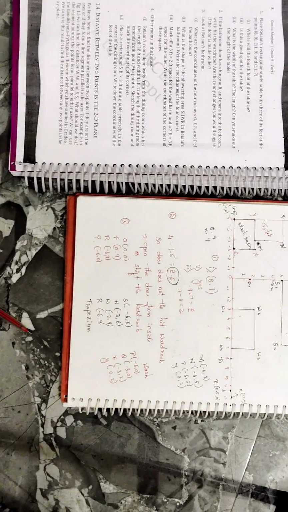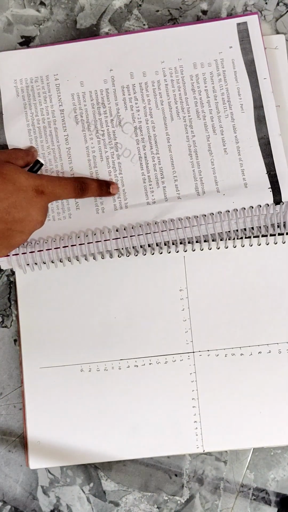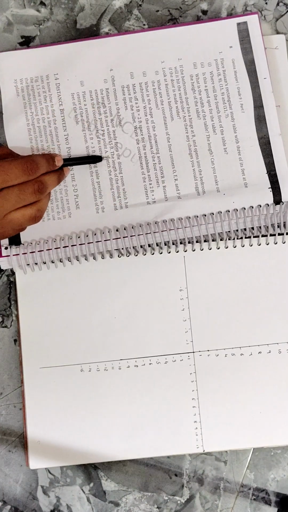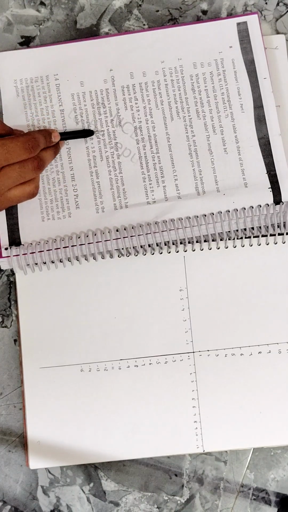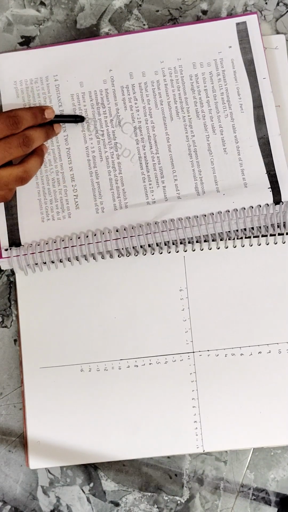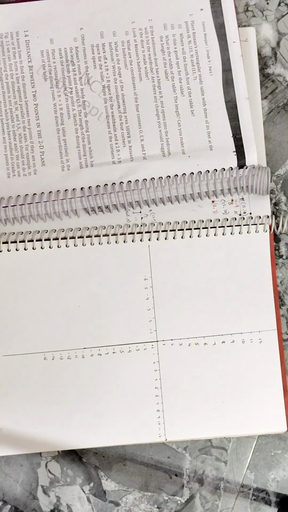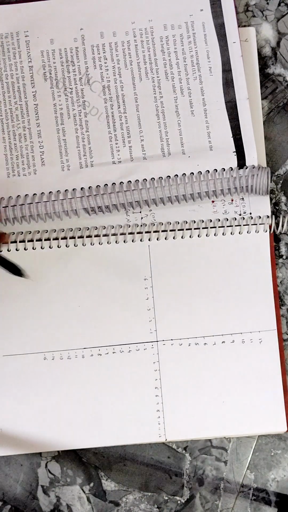So the next question is the last question. Ryan's room door leads from the dining room, which has a length of 18 feet and a width of 15 feet. The length of the dining room extends from point P to point A. Sketch the dining room and mark the coordinates of its corners. Here we need to draw the dining room for Ryan, that is 18 feet length and 15 feet breadth.